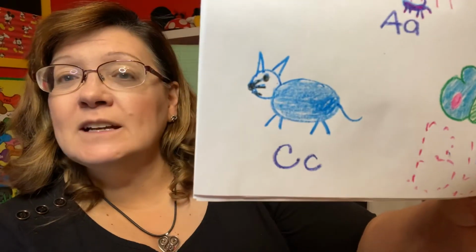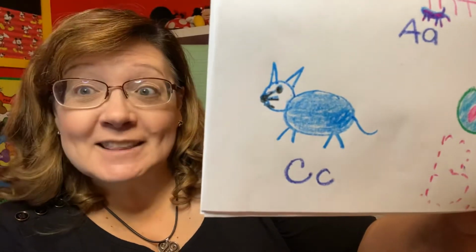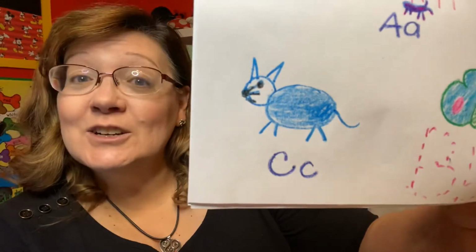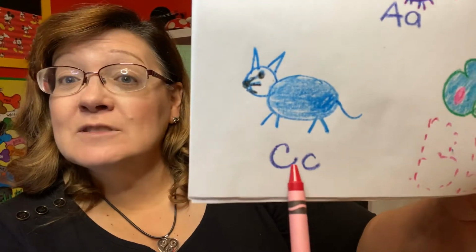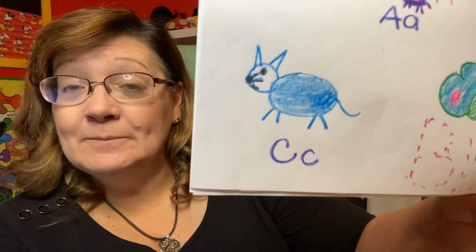The next one is a, what do you think? A cat. Cat. So I made the capital C and the lowercase c. So that is something, again, families, if you could help do those little dot letters, that will help my boys and girls very, very much.